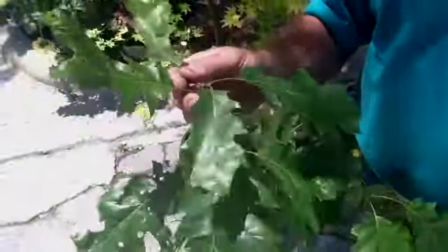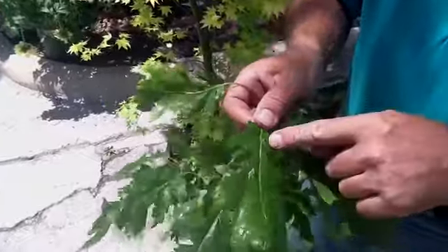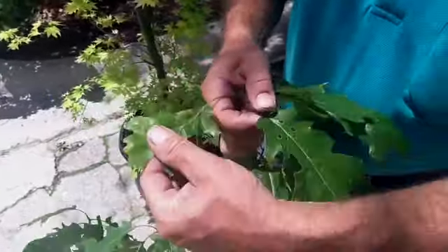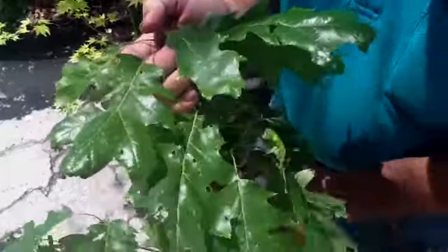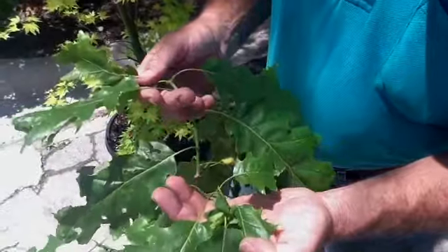Okay, this is a red oak tree. And you can see there's lots of holes in the leaves, the edges are torn. People are coming in and saying, what's wrong with my tree? What insect's on it? This is just wind. When the wind blows on the young tender leaves, it bruises them and the pieces just fall out.